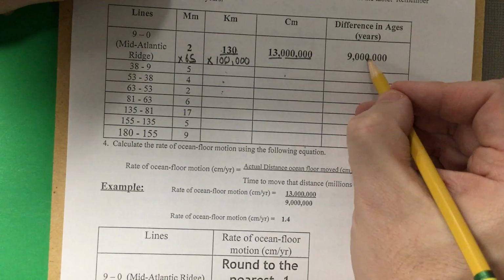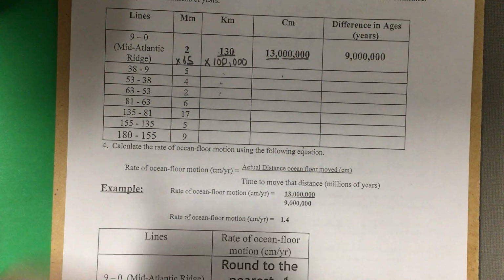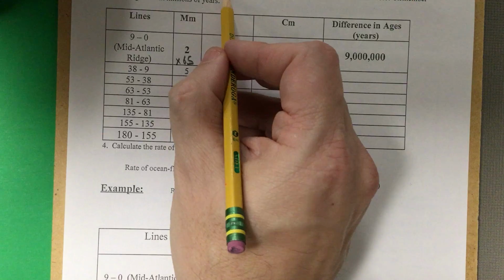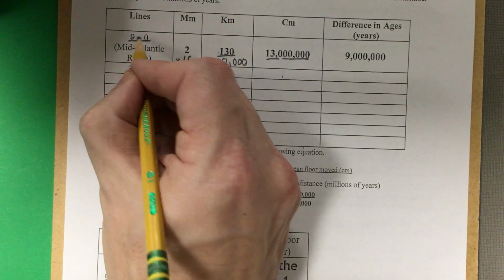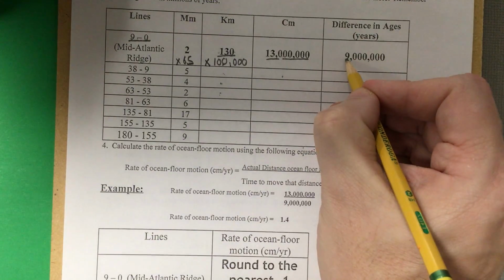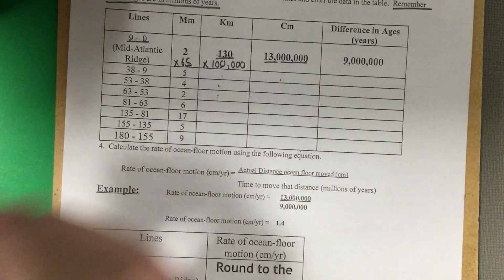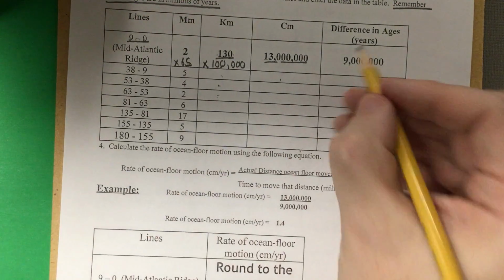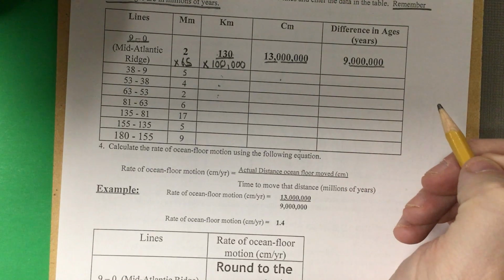All right. Now, to get the last thing, we have to look at the directions here. All we're doing is calculating the approximate age difference between the lines. To do that, all I have to do is take 9 minus 0. Put a 9. But this is key right here. Remember, the ages are in millions of years. So I'm going to write my 9 down, but then I'm going to make it 9 million.